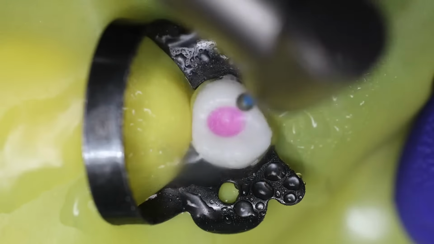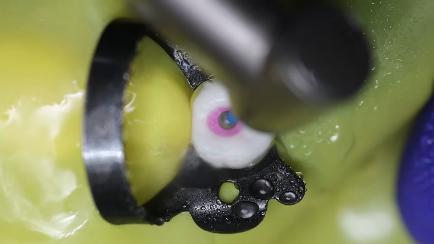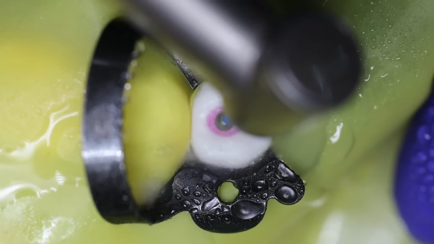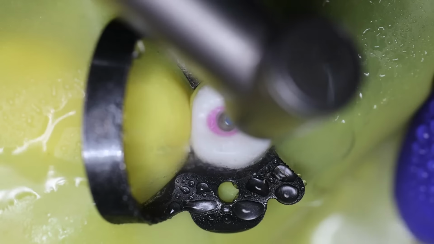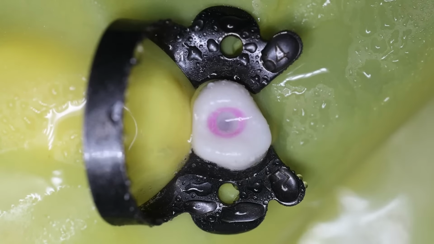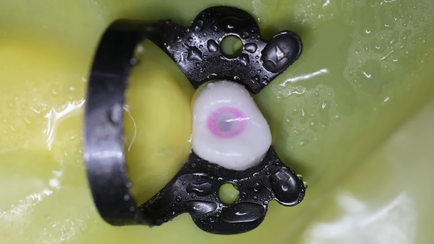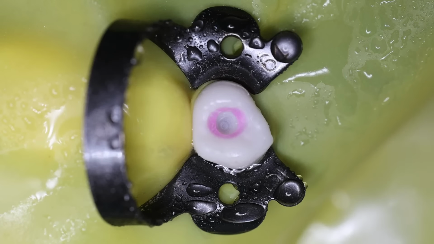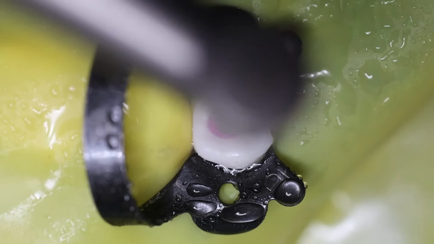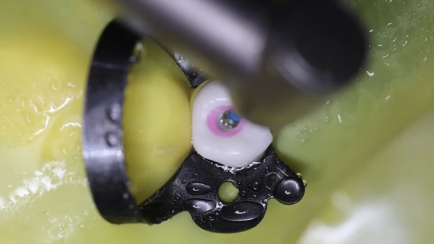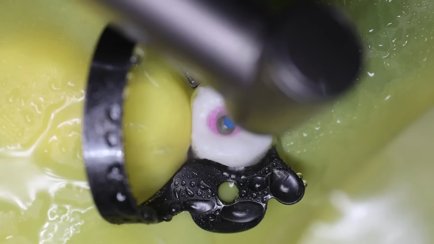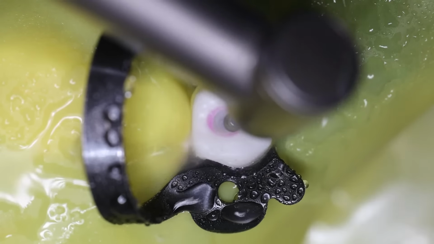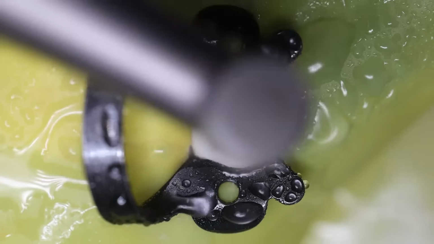We will create a central dip. You can slowly see if there is any drop felt, because you will suddenly feel a drop if you are into the roof of the pulp chamber. So just go slowly, remove the caries or the restorations that you had done. Slowly make the chamber a little wide.